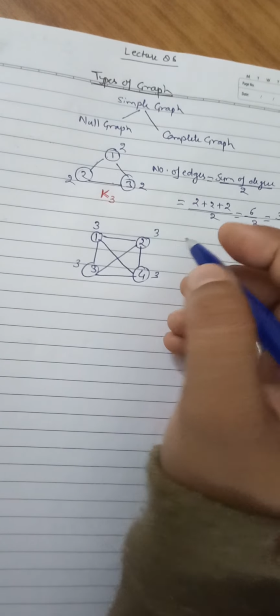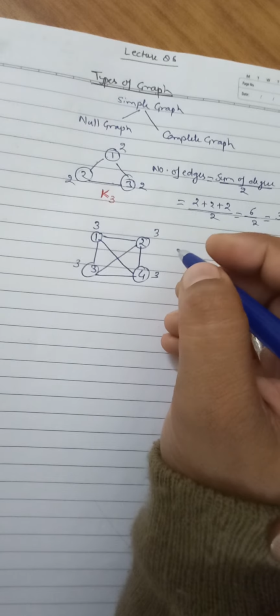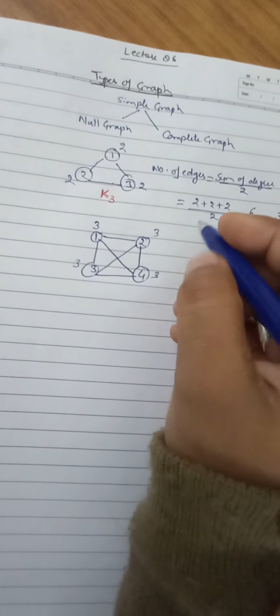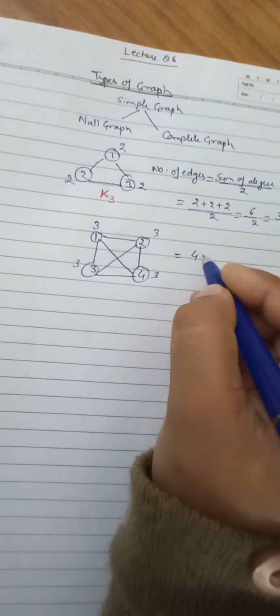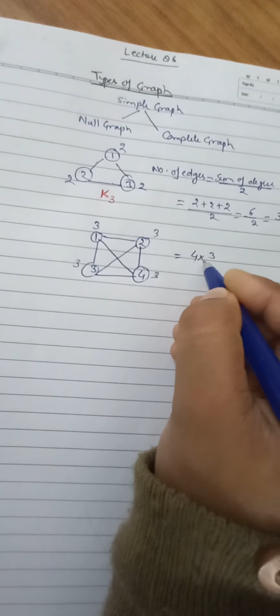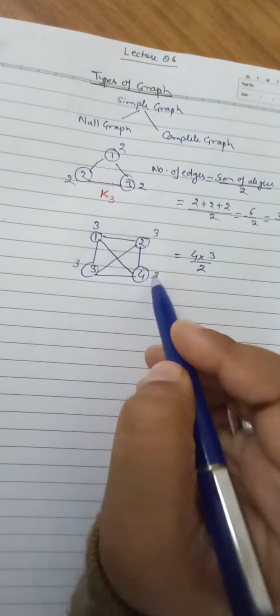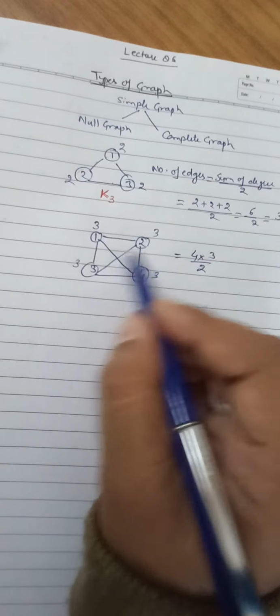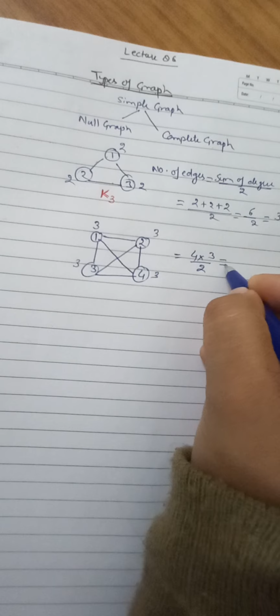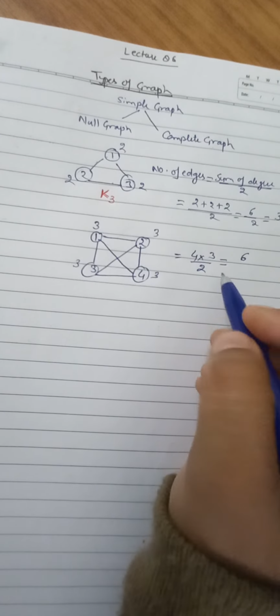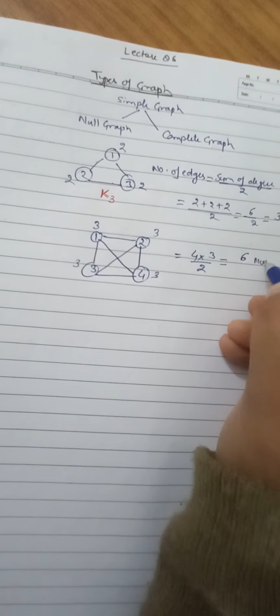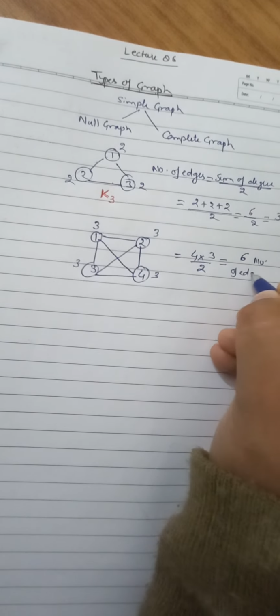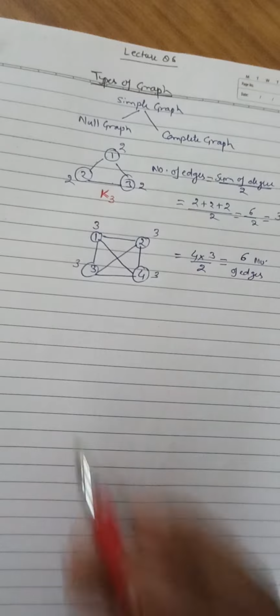So the number of edges we can say simply is 4 into 3 divided by 2. 4 times 3, so 4 into 3 divided by 2. The number of edges will be 6. So this is called K4, we can say.